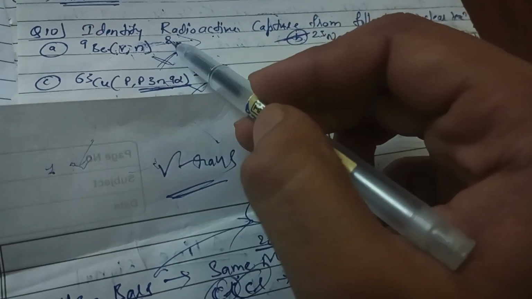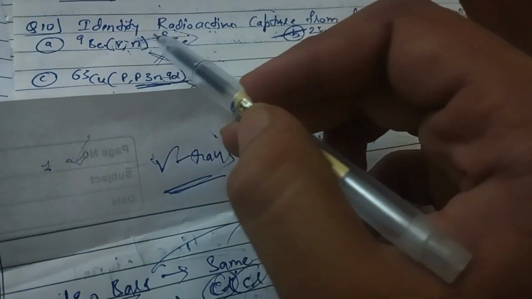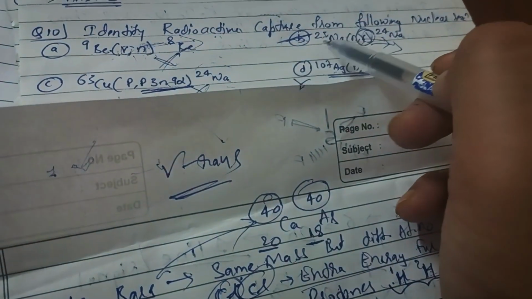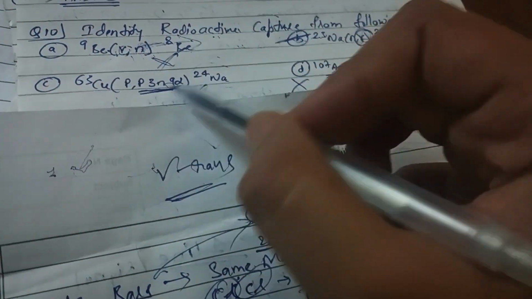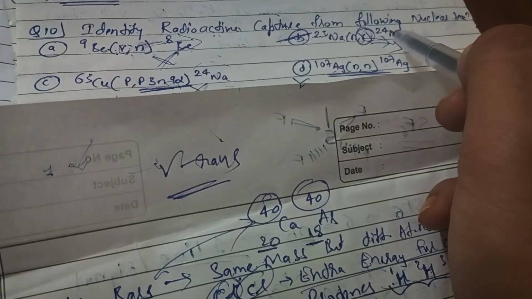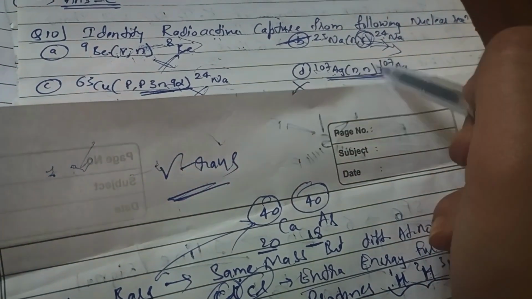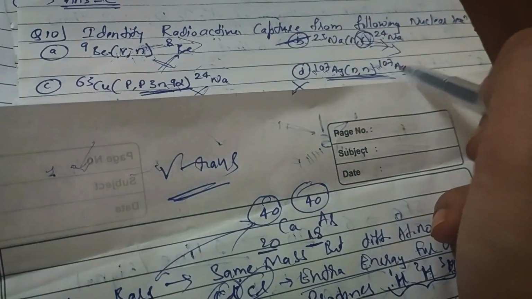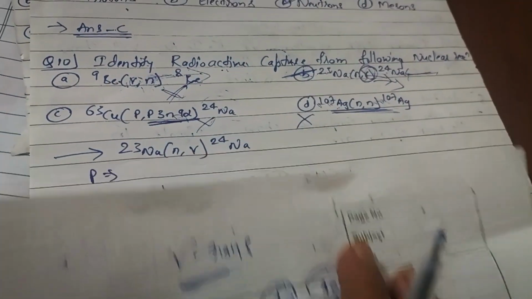Here, 9 to 8, the neutron is going out, so no capture takes place. But here from 23 to 24, capture is occurring. Here the neutron value is decreasing, so no capture will take place. And there is the same number, 107 and 107. So this will be the correct option. Okay.